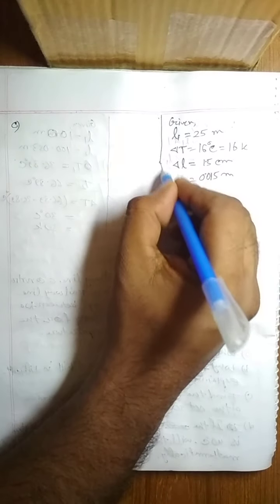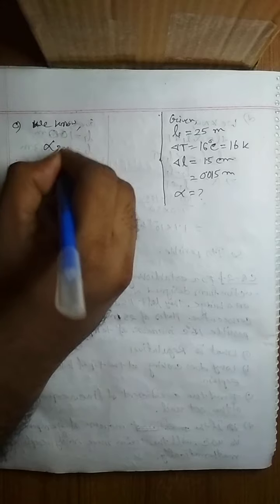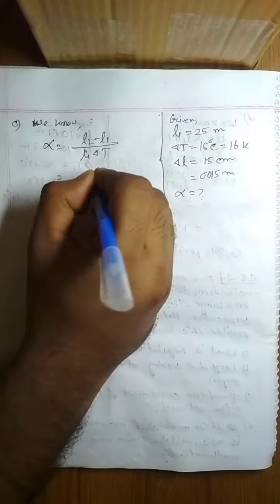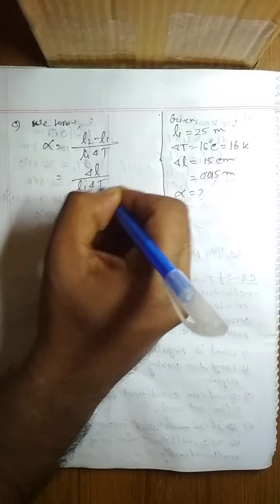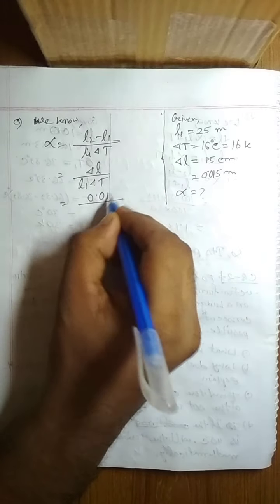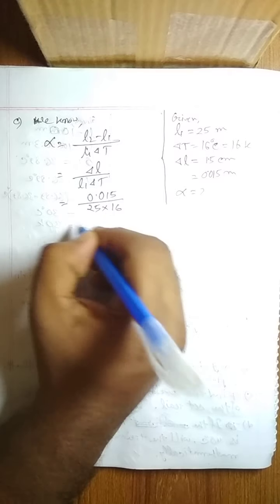Well, we have to find alpha. Now we know alpha is equal to L2 minus L1 by L1 del T. So L2 minus L1 means del L, by L1 del T. So 0.015, L1 means 25 and 16.